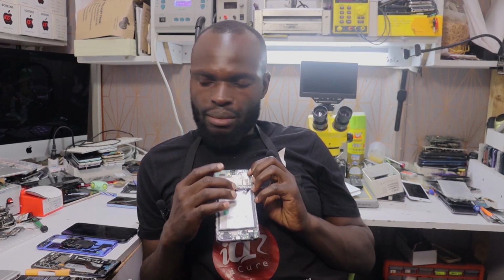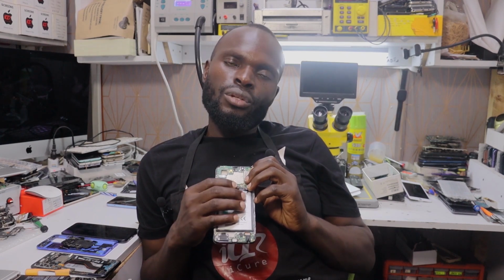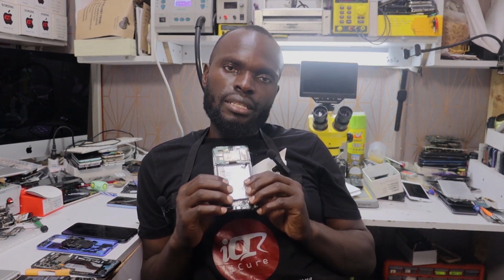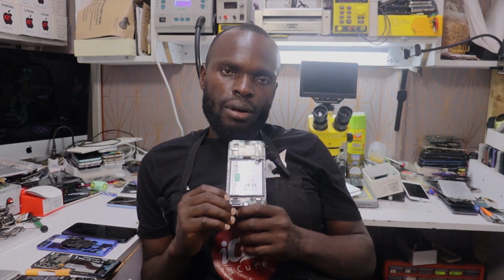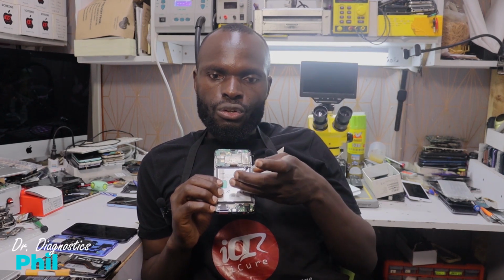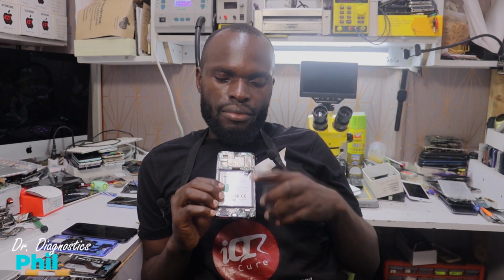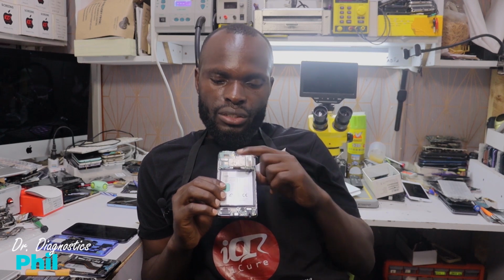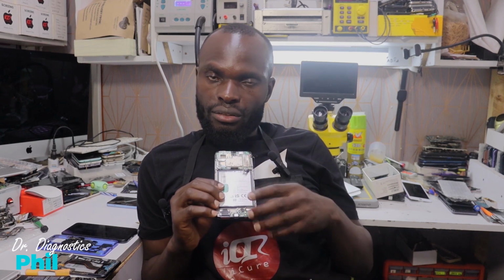You have seen with Samsung, we have seen with HMD, we have seen with Huawei, we have seen with Redmi. This one is the most common structure of mobile phones today. So if you're having charging problems, the first place you should look at is the lower section before tackling the upper section. We are going to tackle that one in our next episodes.